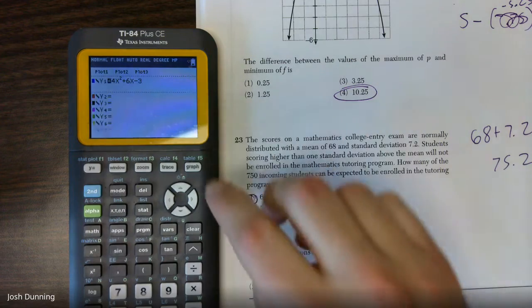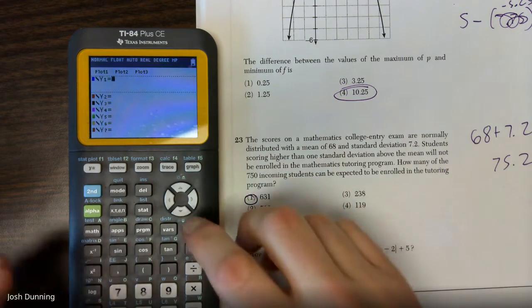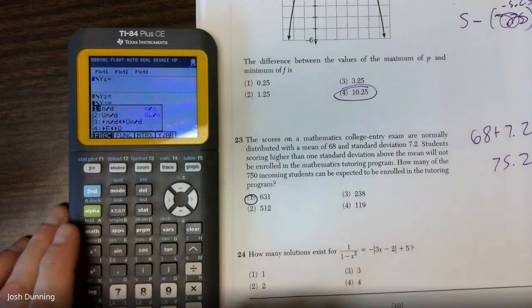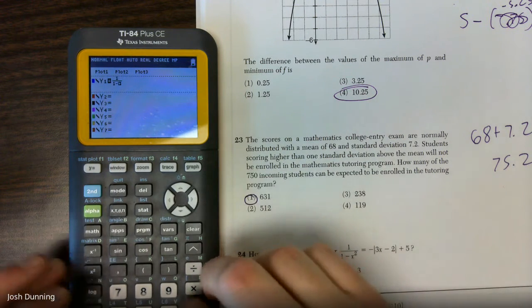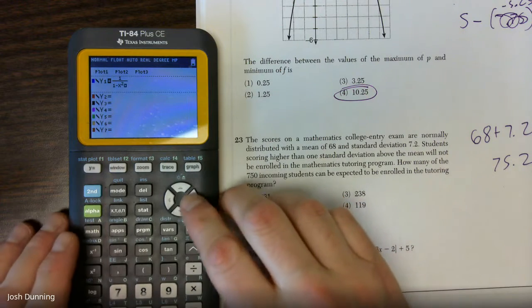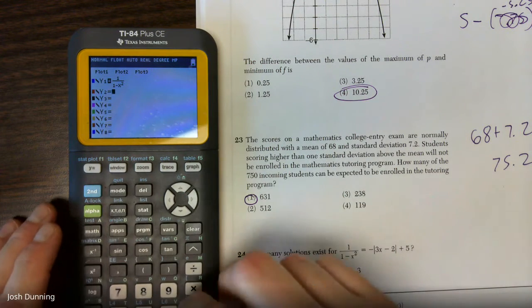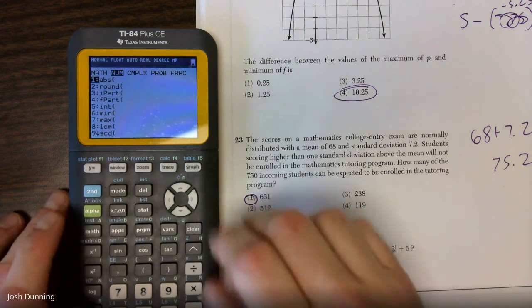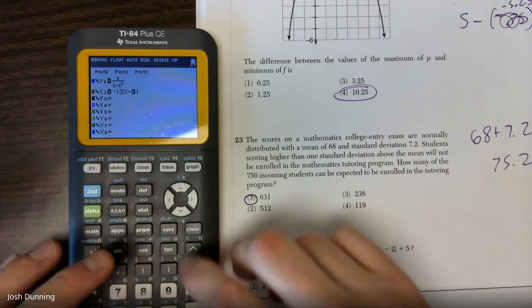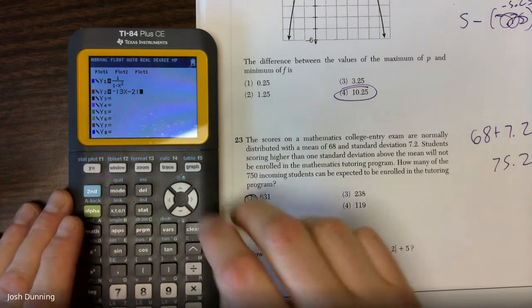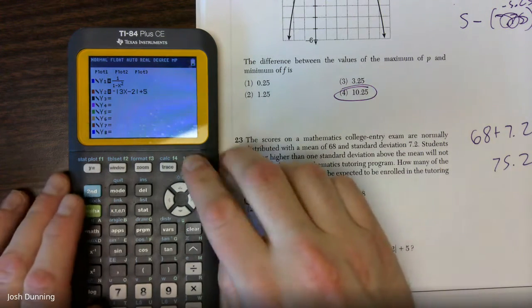And 24. There's no way to solve this using our algebra, so we have to plot both sides. So alpha y equals choice 1. We get 1 over 1 minus x squared. And then the other one, negative absolute value of 3x minus 2 plus 5. Graph it.